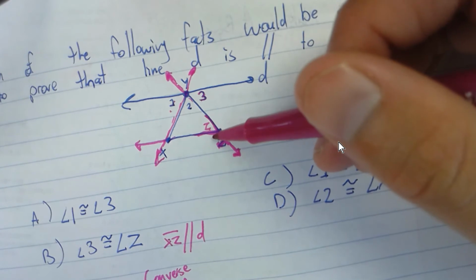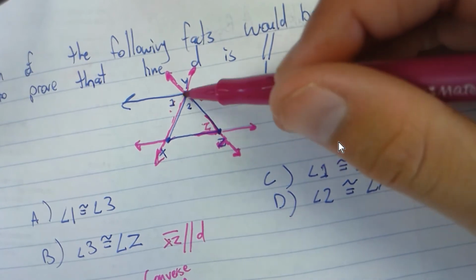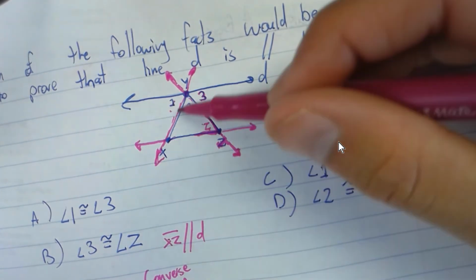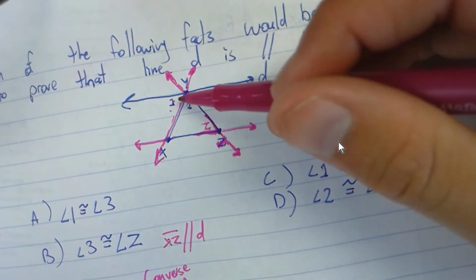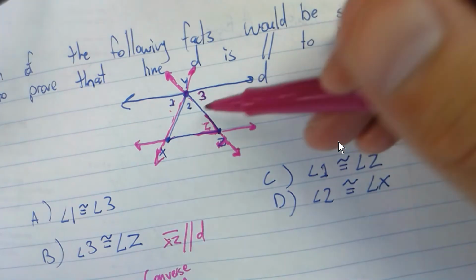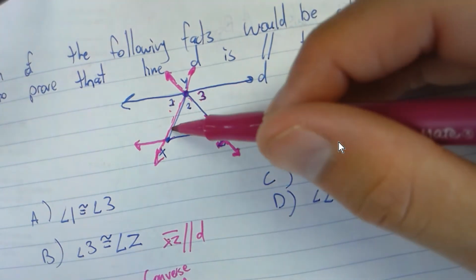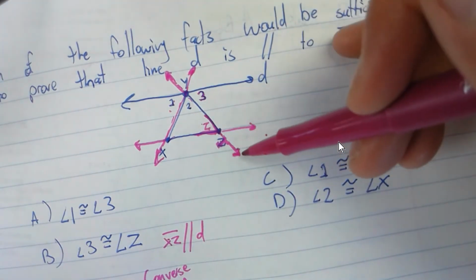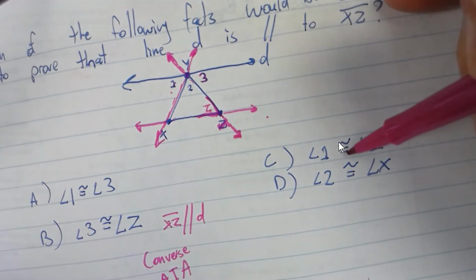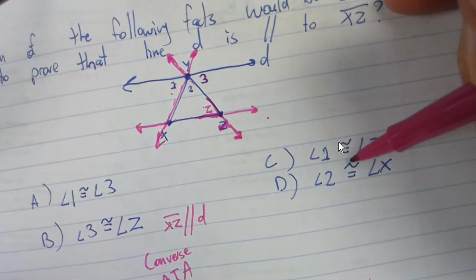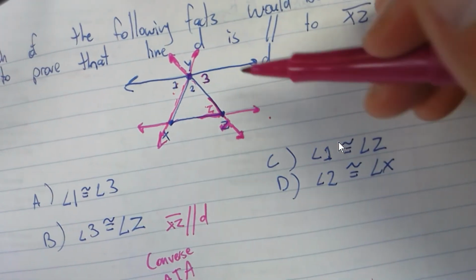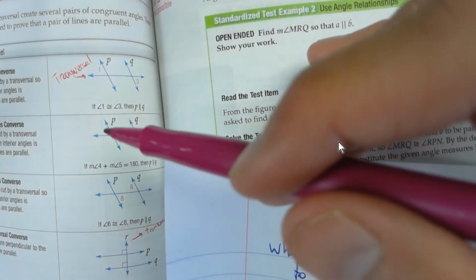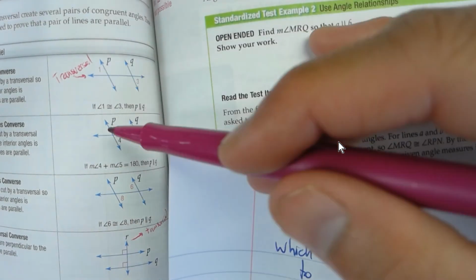It looks like they're alternate interior. Okay, but again, Z is kind of more associated with this transversal, and 1 is associated with this transversal. So they're not truly alternating interior angles, because even though they're both touching the parallel lines I want to look at, they're created using different transversals. So C does not work. I can't find anything that talks about linking two angles that are on different transversals. It has nothing to do with that. These converse theorems are usually with two parallel lines and a transversal.